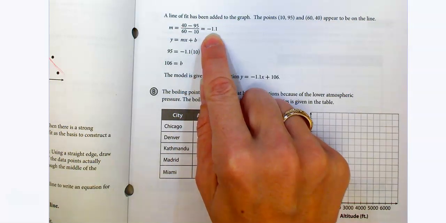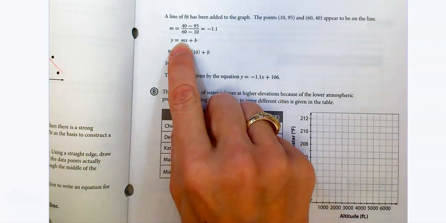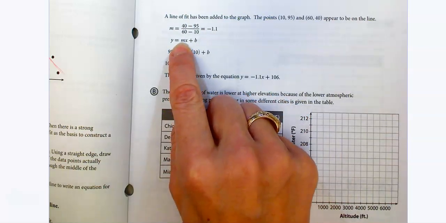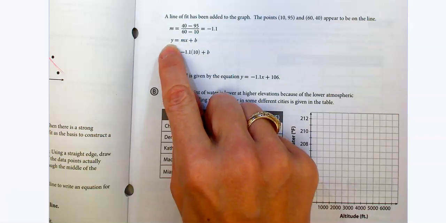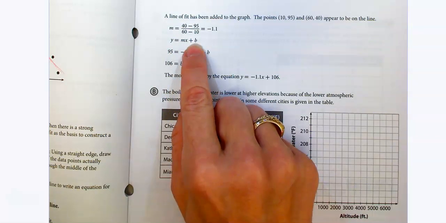You have done this, back to a skill that we learned in like module 5. All right, so now I have the slope. Let's put in the slope for m, and put in one of the points for my x and y values so that we can come up with b, which is the y-intercept.